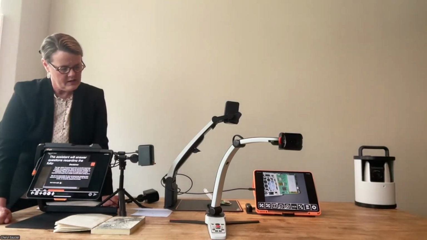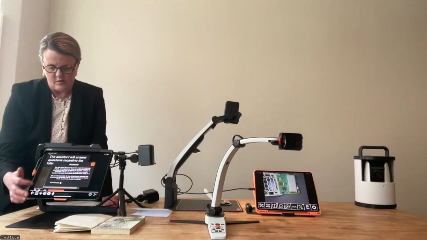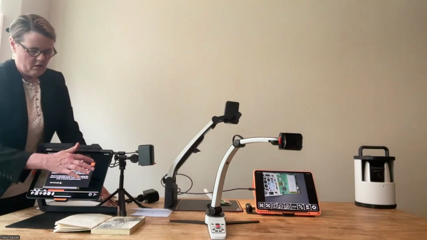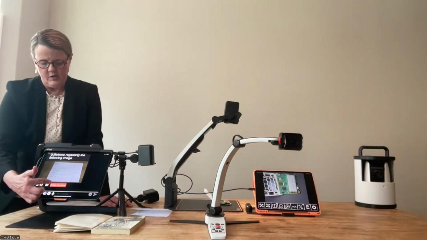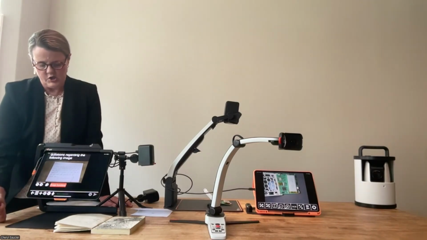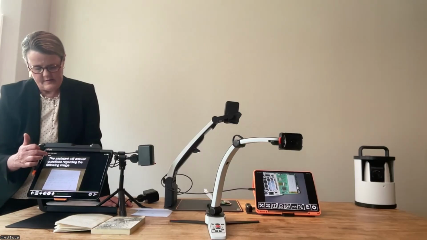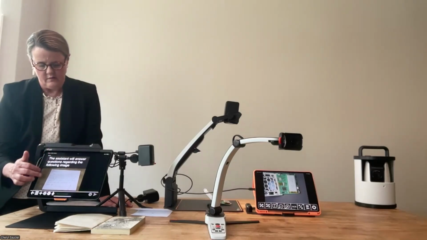It captured the image that I had underneath the camera, which was a handwritten note from one of my customers. Now there's a button here that says image functions. You can see on the screen that it has captured my image, and it has a statement up here: the assistant will answer the questions regarding the following image.